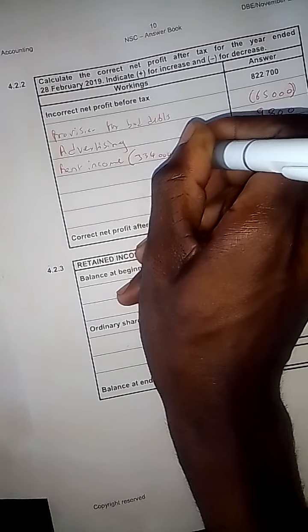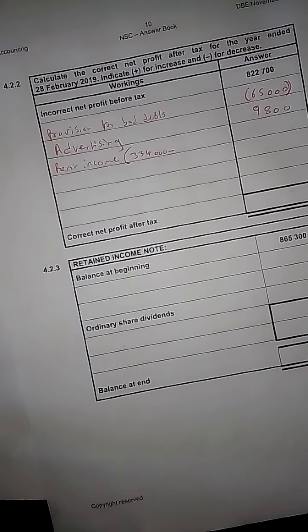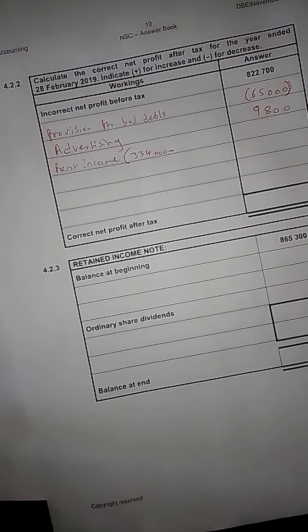Let's minus the increase part first. They said it increased on 1 January 2019, which means it increased for January, February and March. And it increased by 3,000 per month, which means for these 3 months it has increased by 9,000.